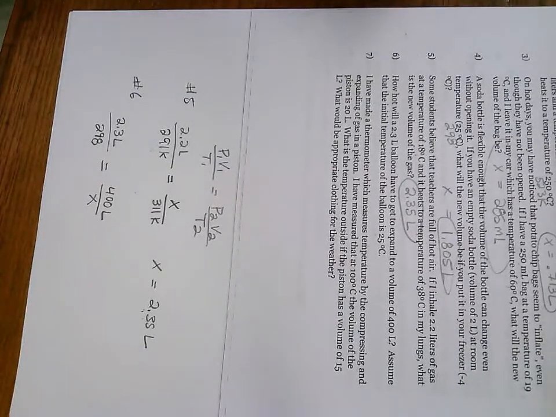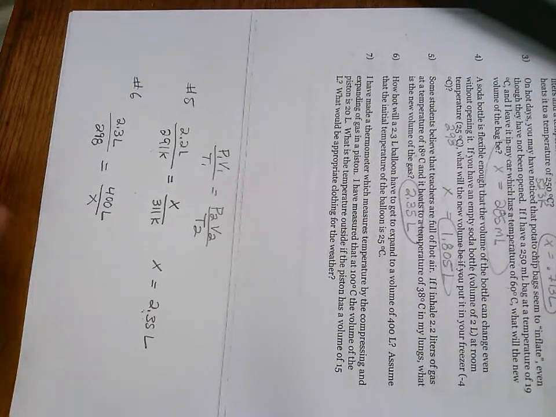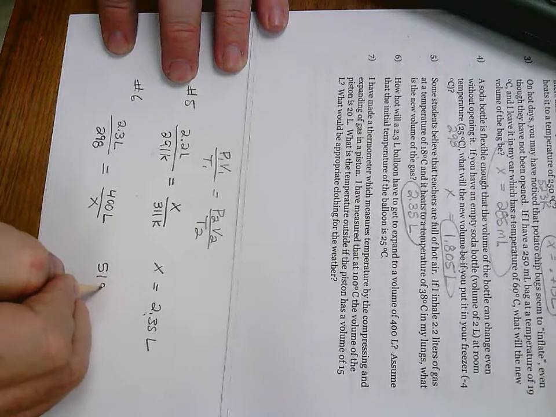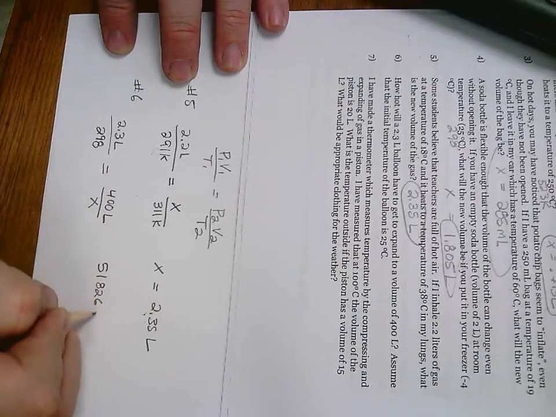So 2.3 divided by 298, enter. And then 400 divided by that answer, 51,826 Kelvin. That seems like a really ridiculous number. 51,826 Kelvin.